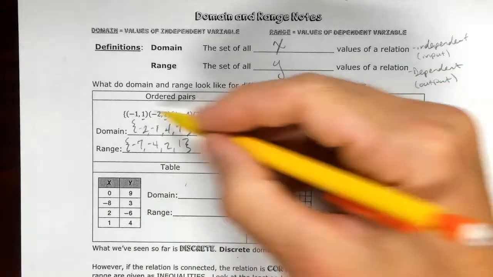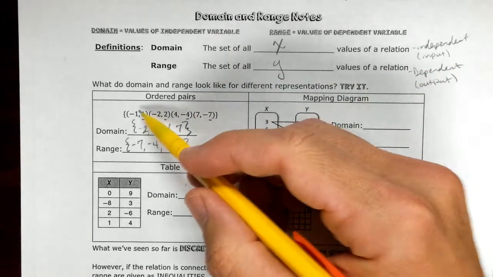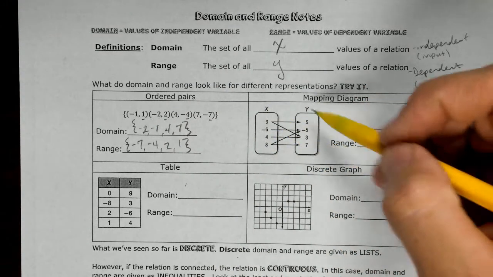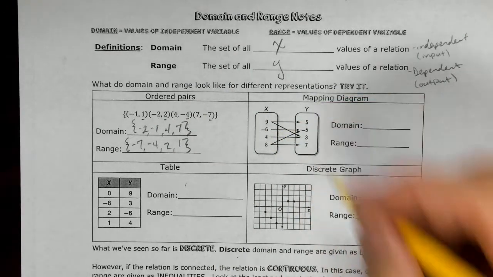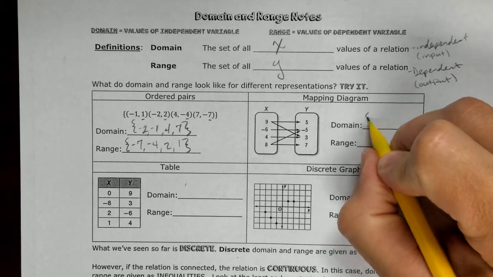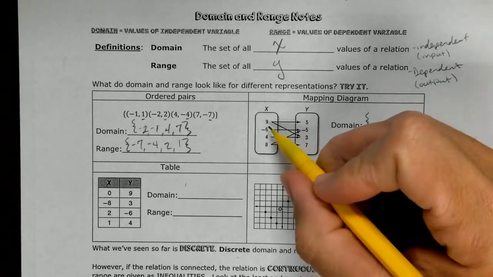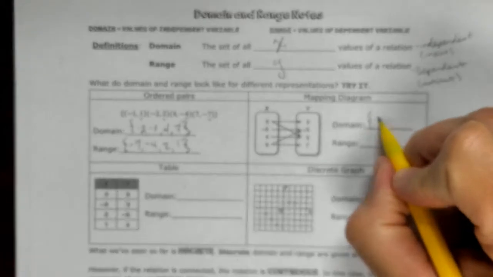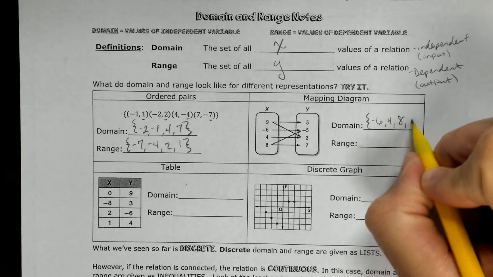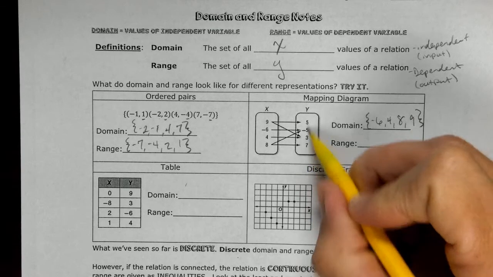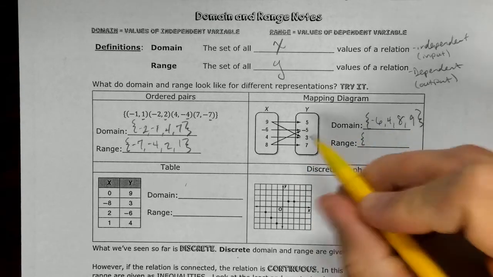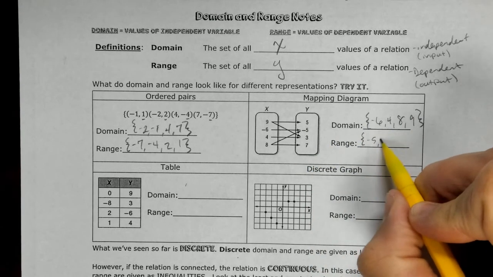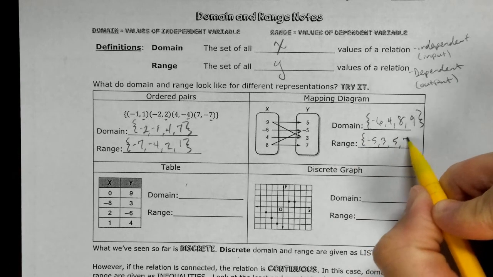Mapping is the same thing, right? Only difference is I take all my x's, put them in a circle. I take all my y's, put them in a circle. Draw your arrows to show me what point maps to what y value. So the x's, we're looking at the domain. This is the lowest, -6, and then 4, and then 8, and then 9. The range, y's, -5, 3, 5, and 7.